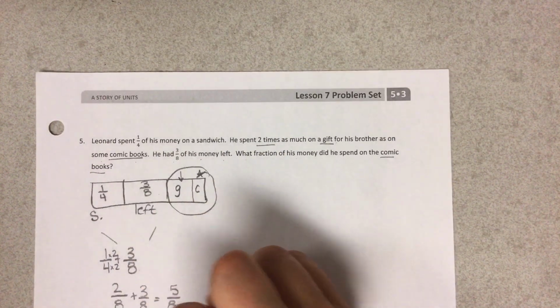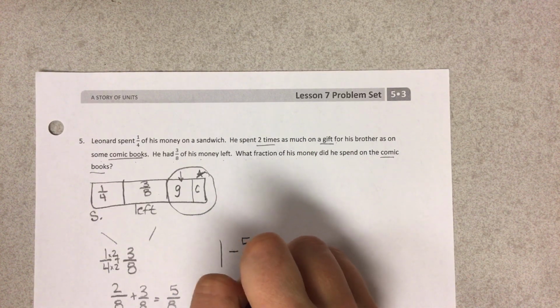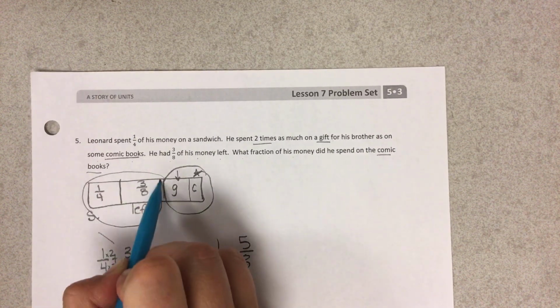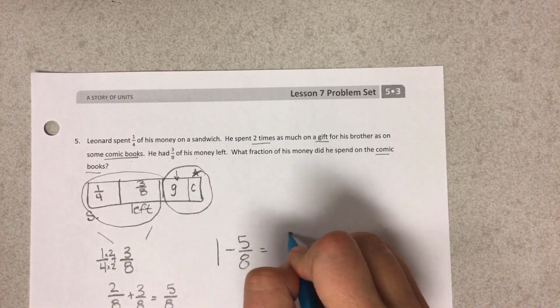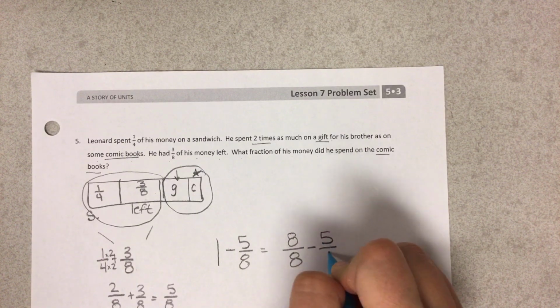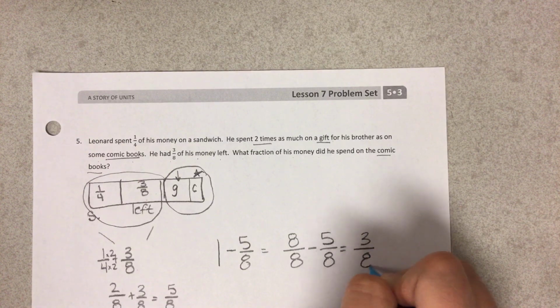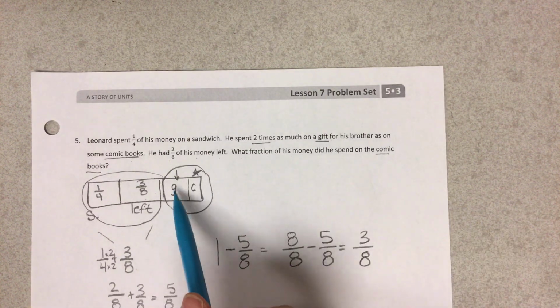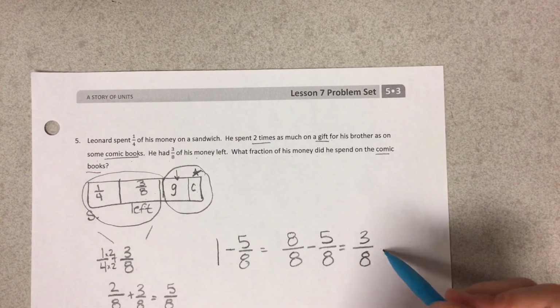So if I were to look at this one whole, which is how much money he had, and I subtract the 5/8 that I know that he spent, I'm going to turn this one into a fraction, which is 8/8, and I'm going to subtract 5/8. Okay, 8 minus 5 is 3/8. So I know that right here with my gift and my comic books, I have 3/8.